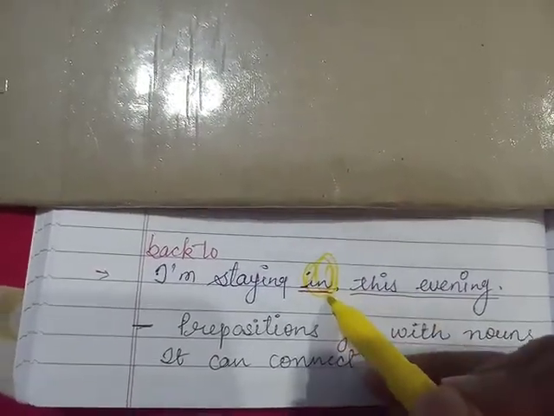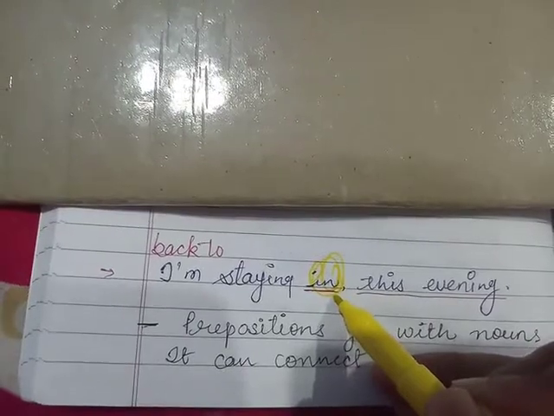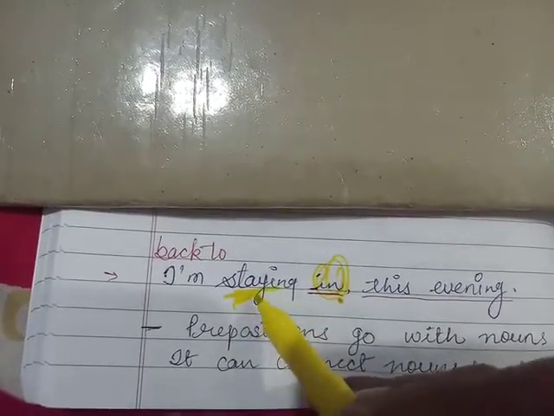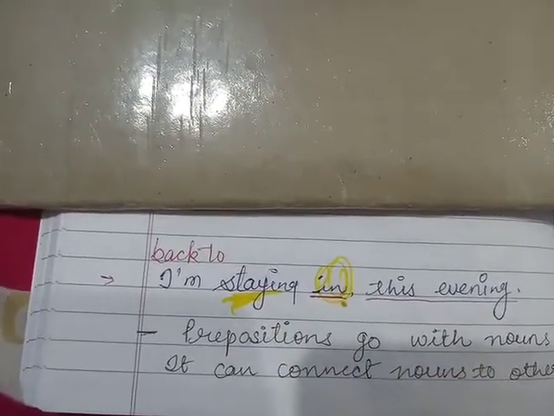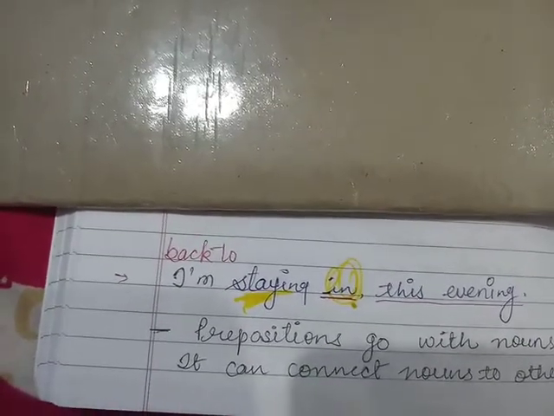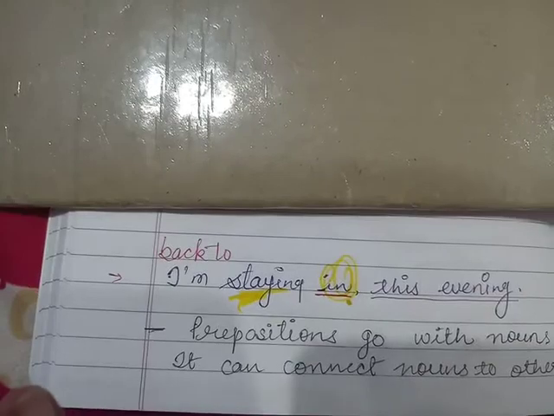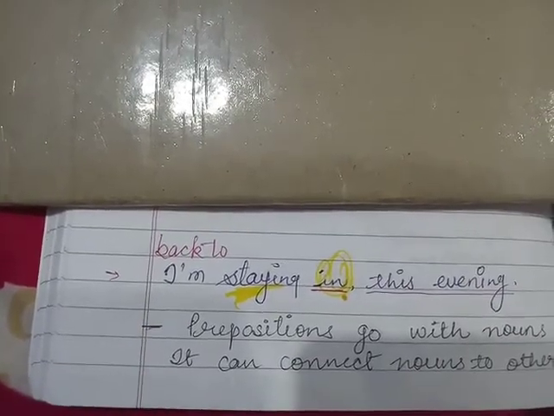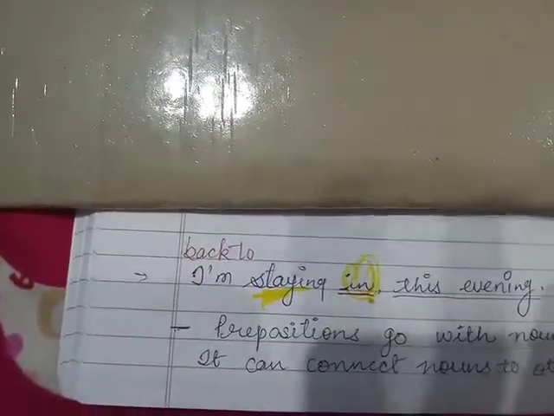In here adds information to the verb stay. So just think about it. What kind of words add information to verbs? Have you thought about it? You're right. They are adverbs.